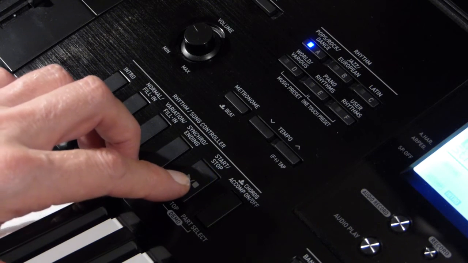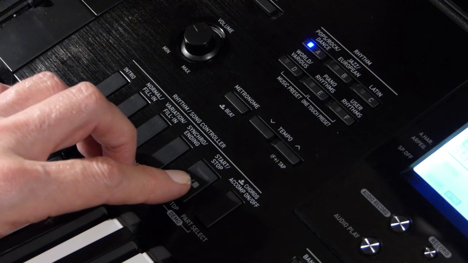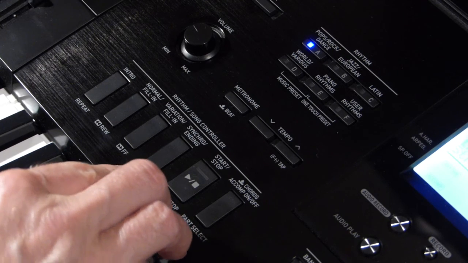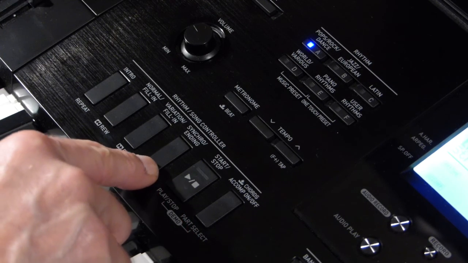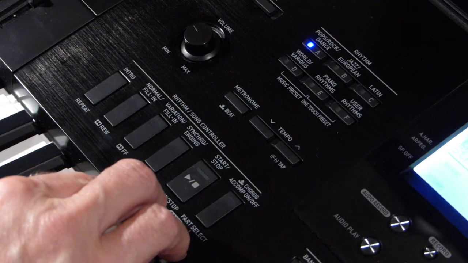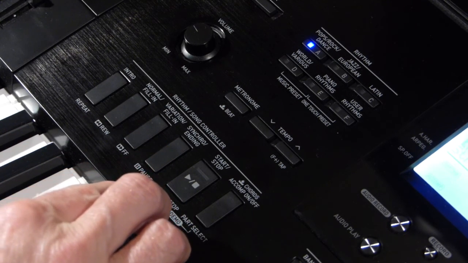And what you're hearing is just a drum track during the intro. So that doesn't work out very well. So what they have now is this new button we haven't talked about. It's called Synchro Ending, this one here. It's called Synchro Ending.